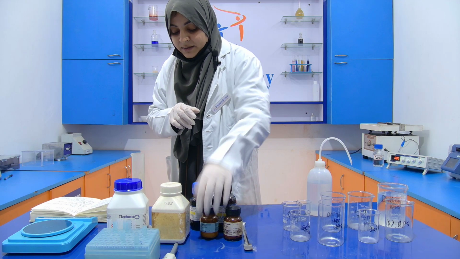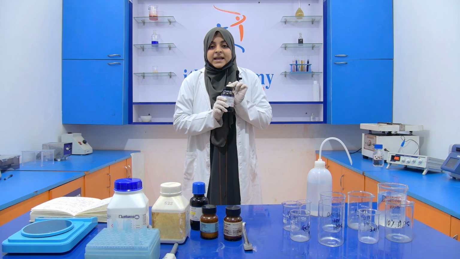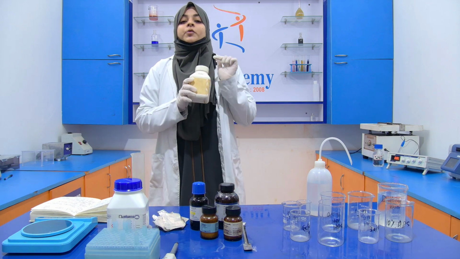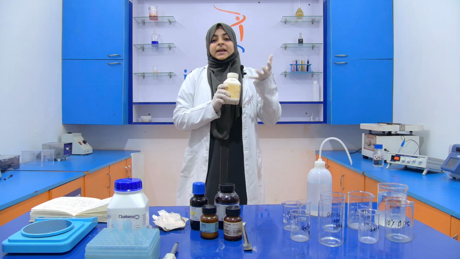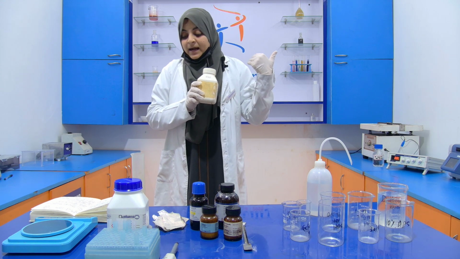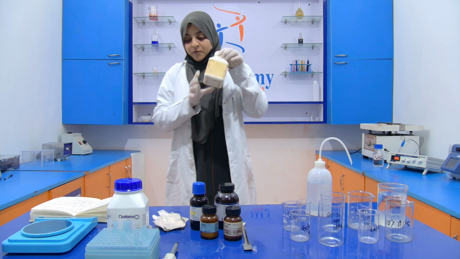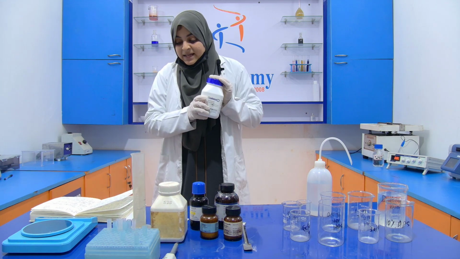Then we use Tris-HCl to separate the protein, and SDS is used to denature the protein and bind to it in a uniform form. APS is used as a catalyst and helps to produce acrylamide polymerization.